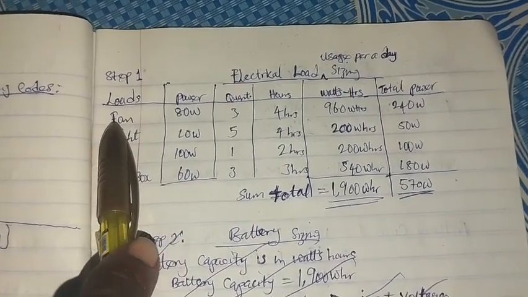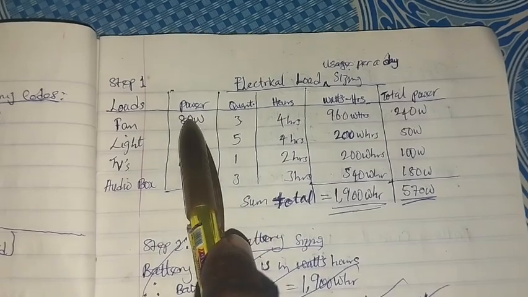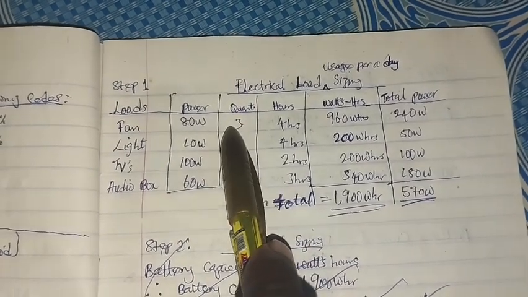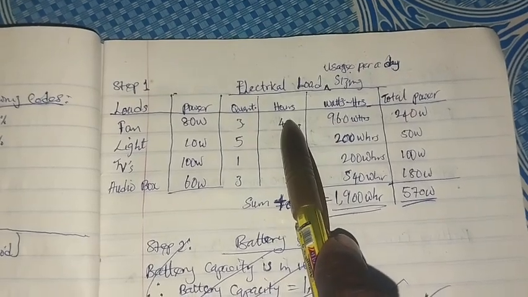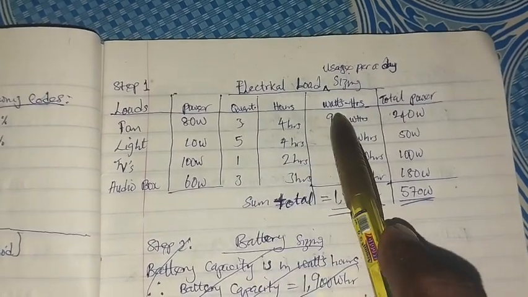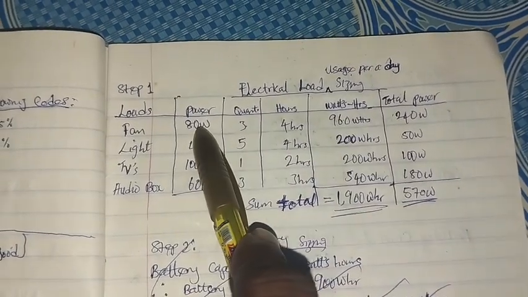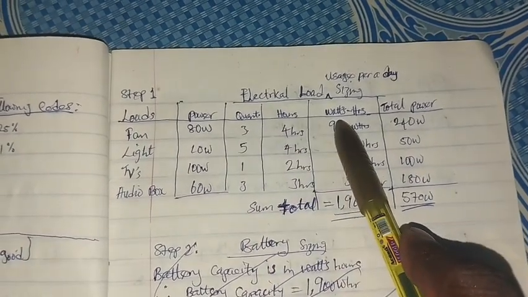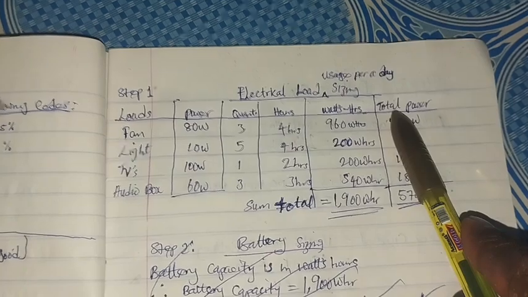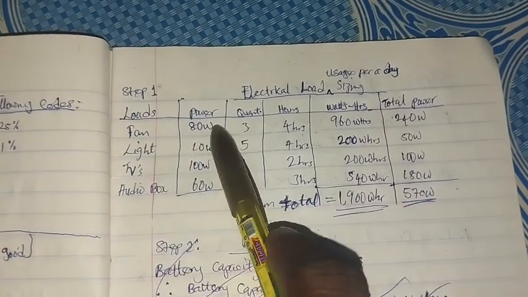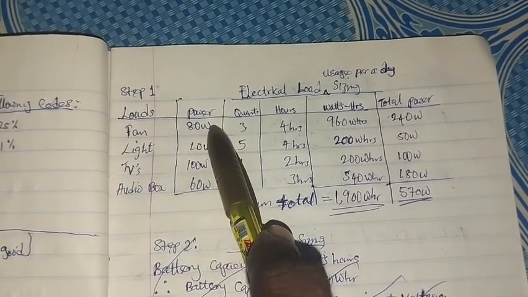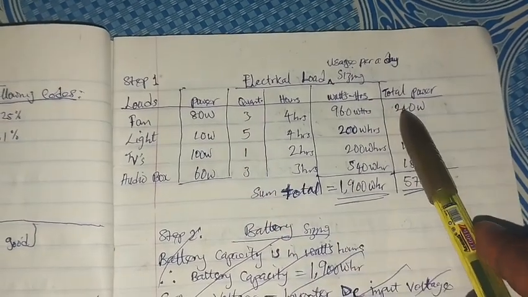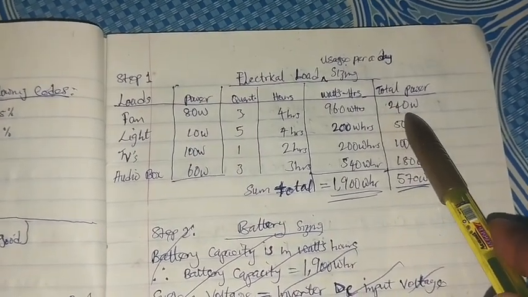First, we start here with our fan, and the fan is going to be 80 watts. The quantity of the fan is going to be 3, and the fan is going to be on for 4 hours. For us to have watt hour, we multiply 80 times 3 times 4, and then we have this. For us to have our total power for the fan, we have to multiply 80 by the total number of fans that will be used in this system. That's why we have this 240 watts.